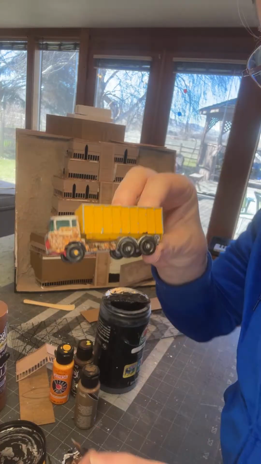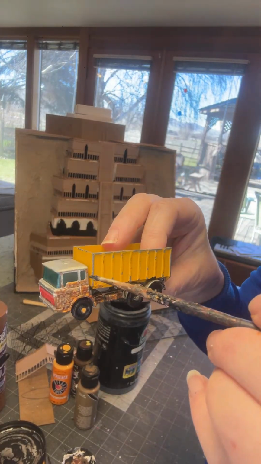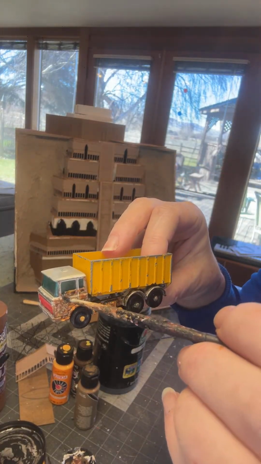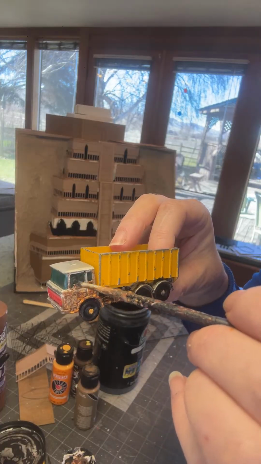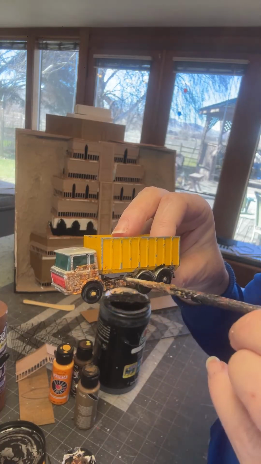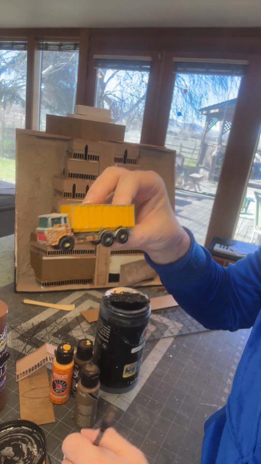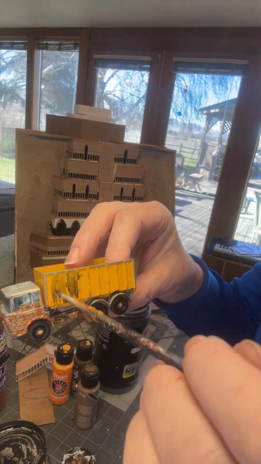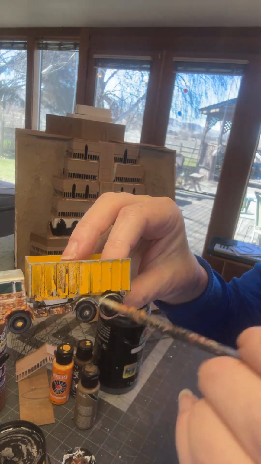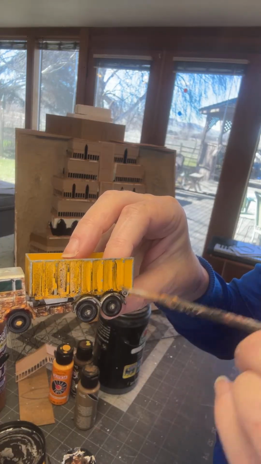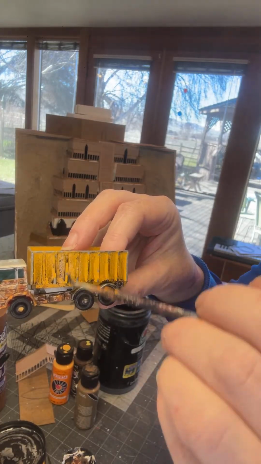And that's why I'm adding this black. This will be the grit. You want to put it on every edge. Put it even on your windows. Put it there. Grit. Dirt. That's right. See? You see how much more realistic it's looking? Cartoon realistic, I call it.